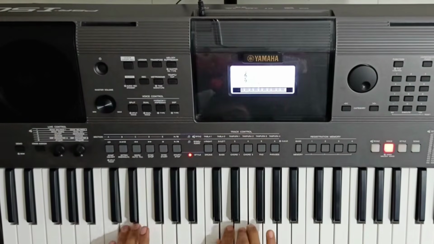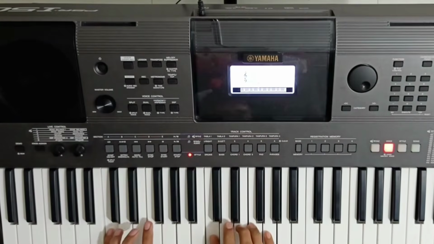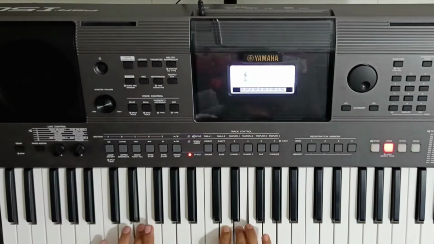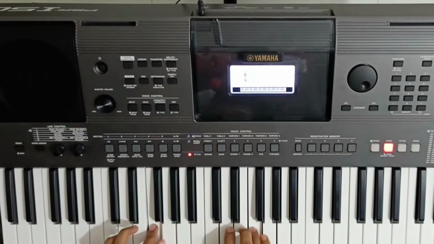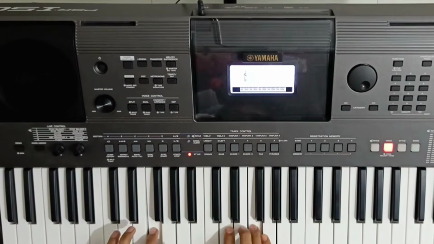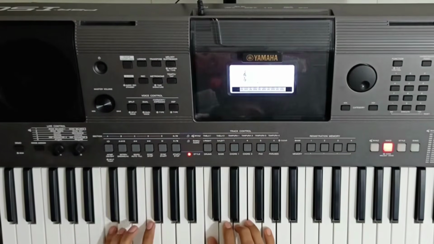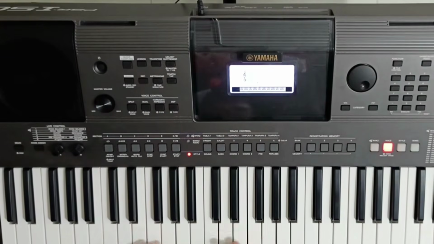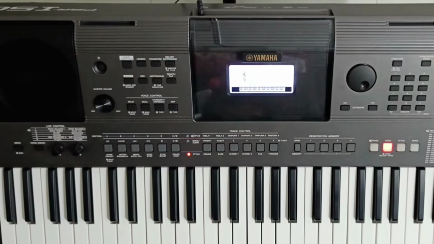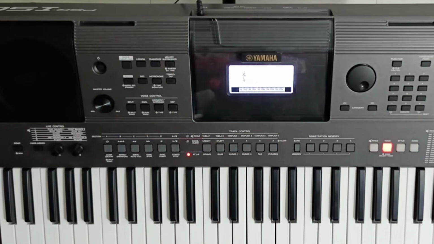Just follow a slow pace and you will learn fast. It's a wonderful thing that you play slow, but it helps you to learn fast, so it's vice versa.